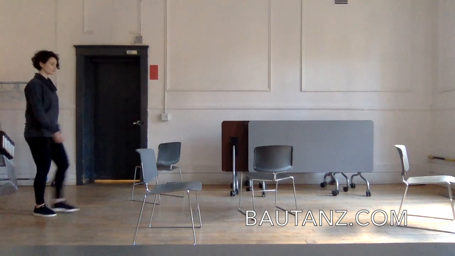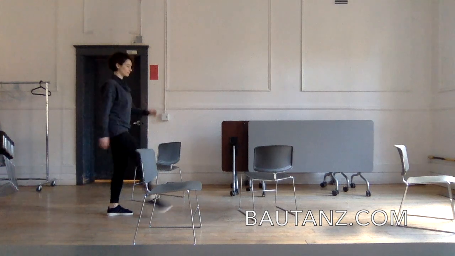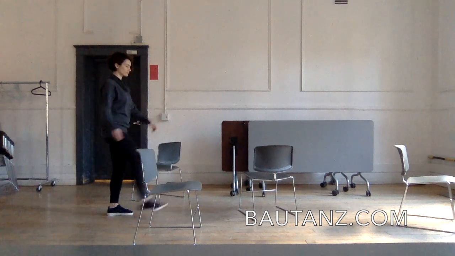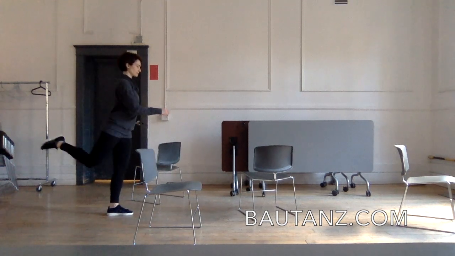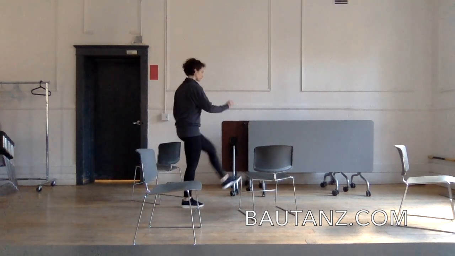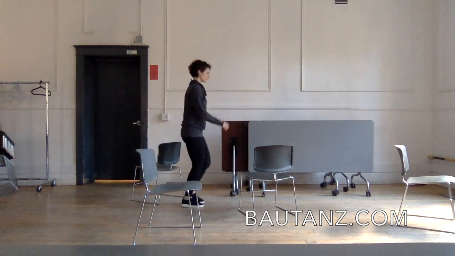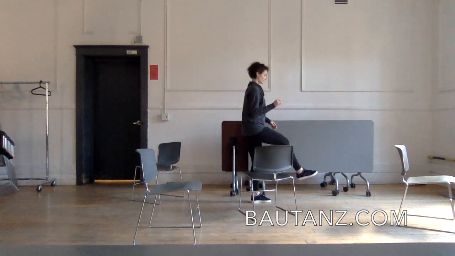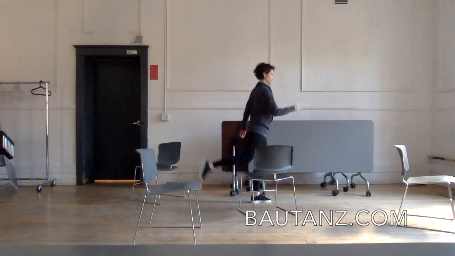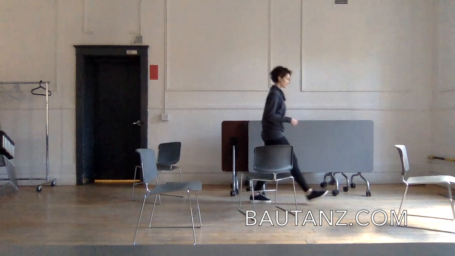Space awareness. So on a second level, try not to think about how can I avoid the chairs, but instead think about how can I move in this space defined by the chairs. The chairs, or whatever obstacle you're using, are not a challenge anymore. It's not something you want to avoid.